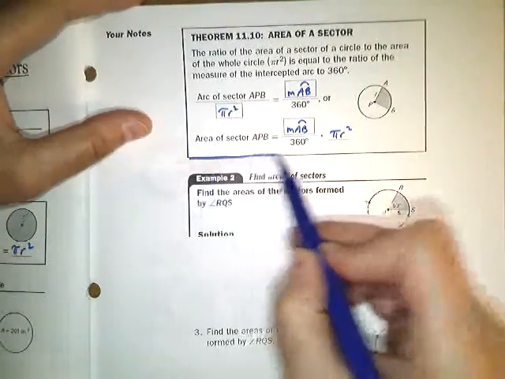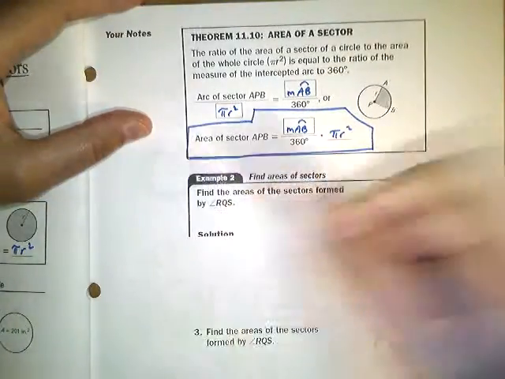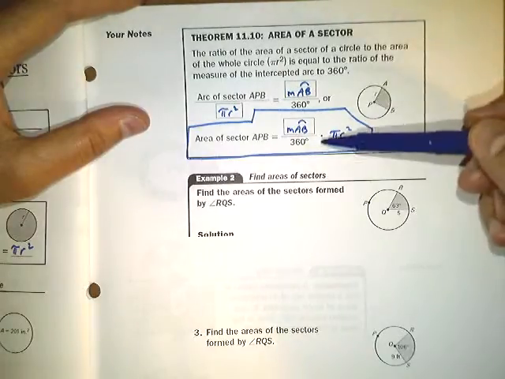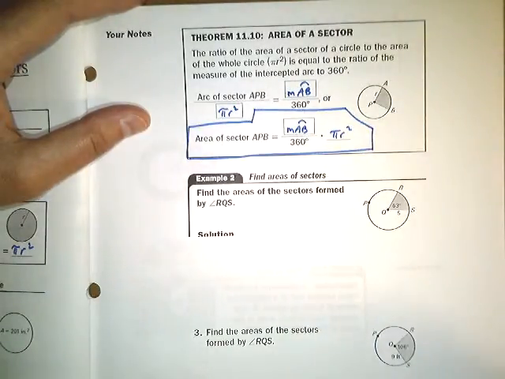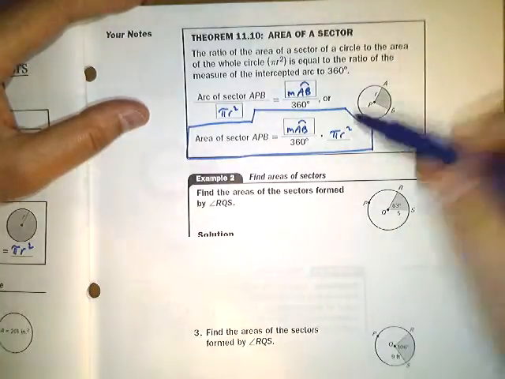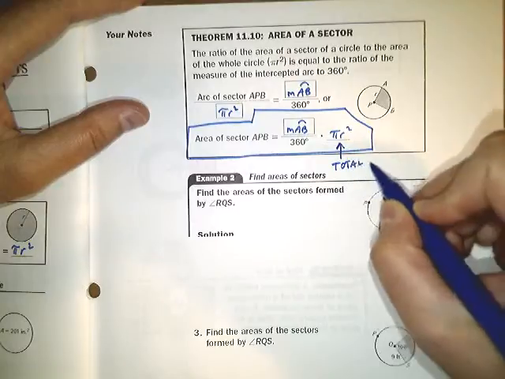I like to use this one rather than the proportion concept. Your teacher might use both, or they might favor the first one. I use this one because it's similar to the one we used for circumference type measures in the previous sections. This one basically says this is the total area of the circle.